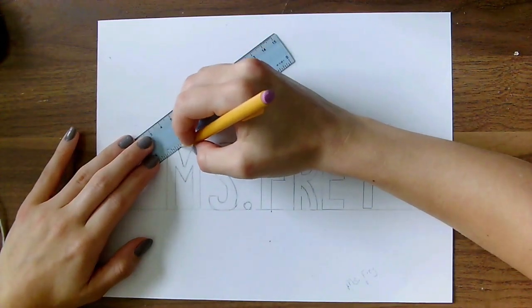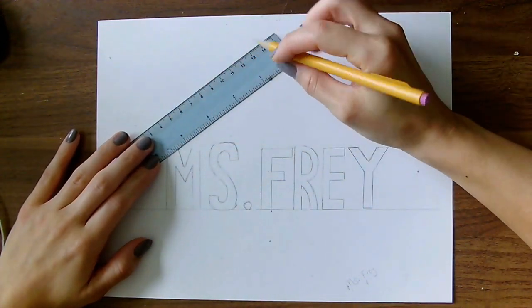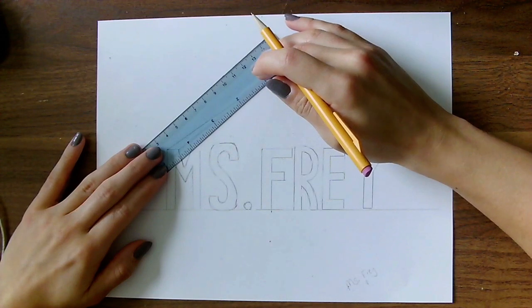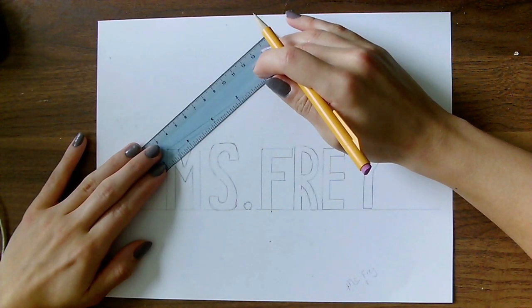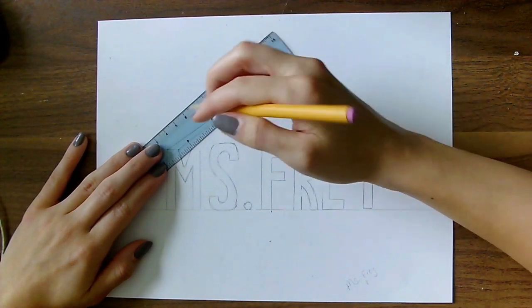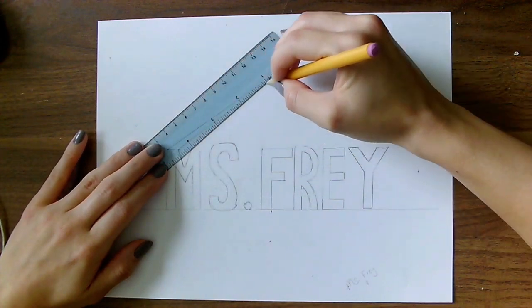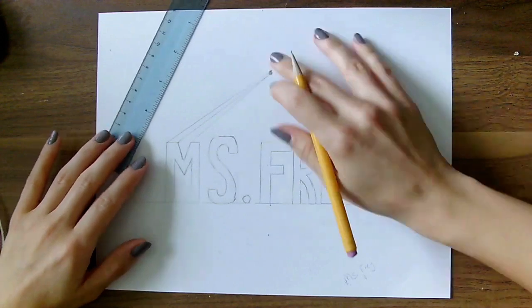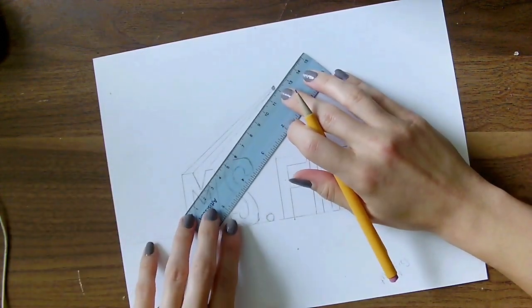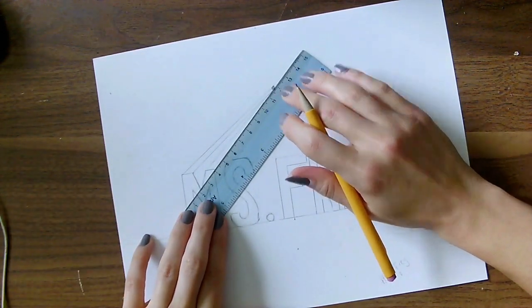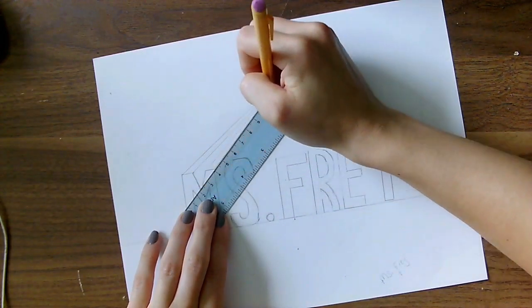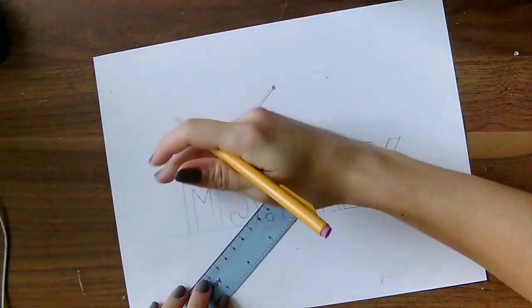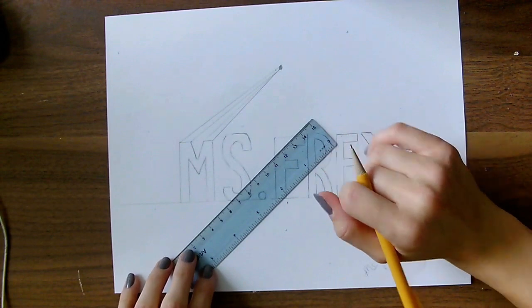Now I'm going to move it in and do that second little point of the M, moving over to the next bump of my M, doing the first point, and then I'll end up doing the second point in a moment. So kind of finding all of the points to your letters and making them go back into space, meeting that vanishing point.